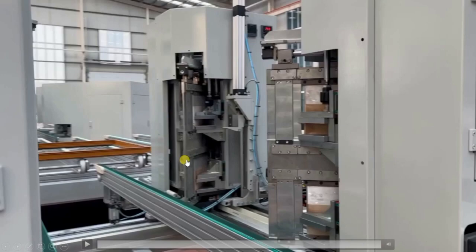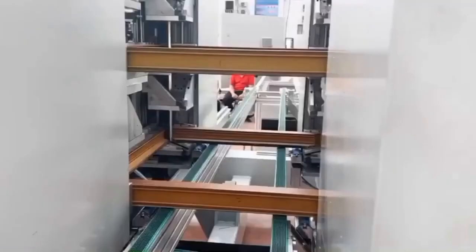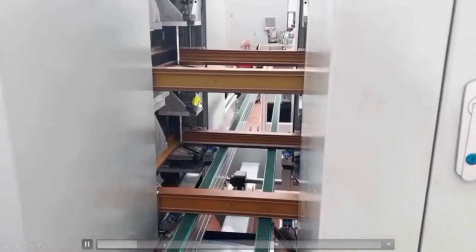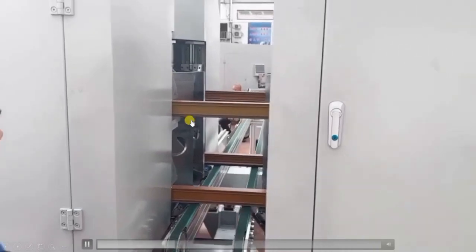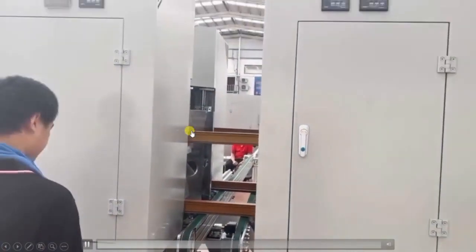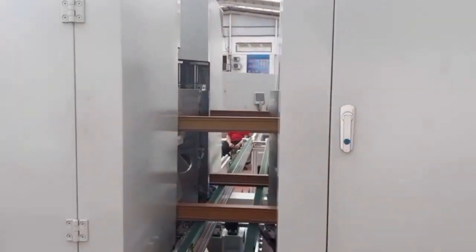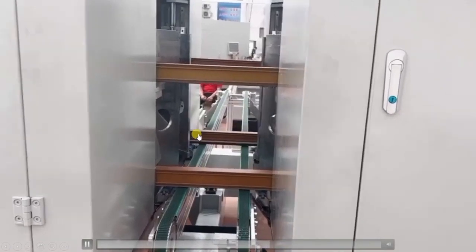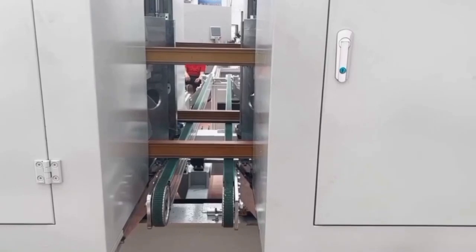Let me show you with an example. So here you can see, in this way these 4 frames are kept. Okay, 4 sides. Now it will clamp. Okay, this clamped. After that the heater will come out. After a certain period this heater will move back and all the pieces will be joined together with each other.